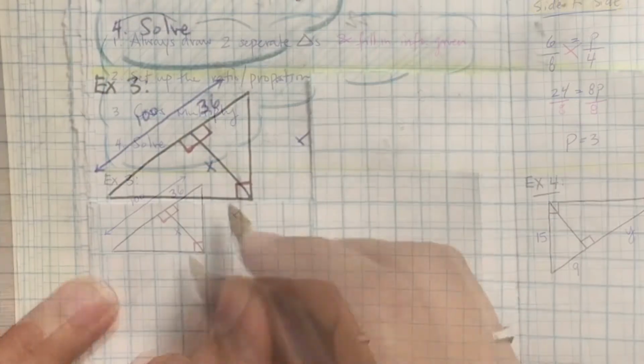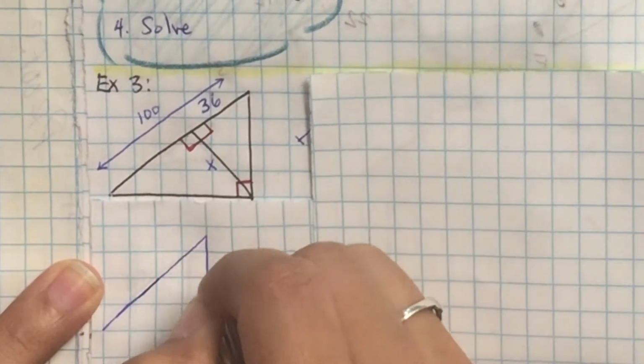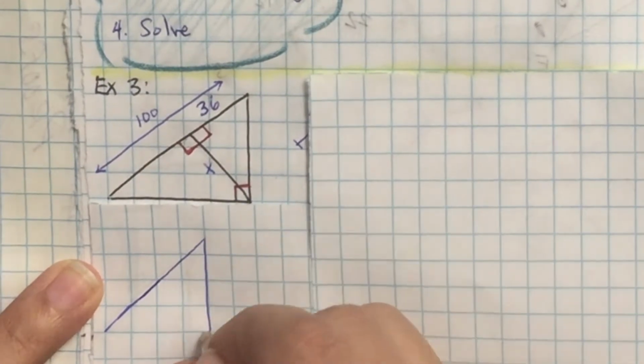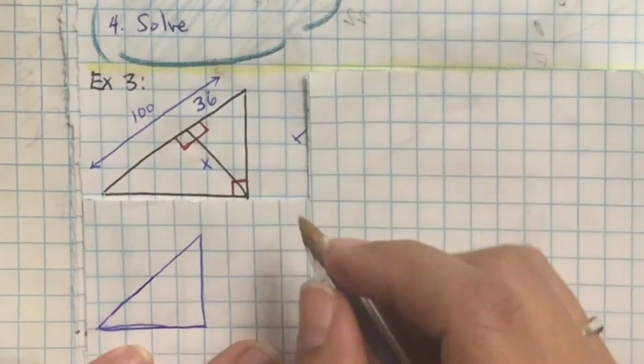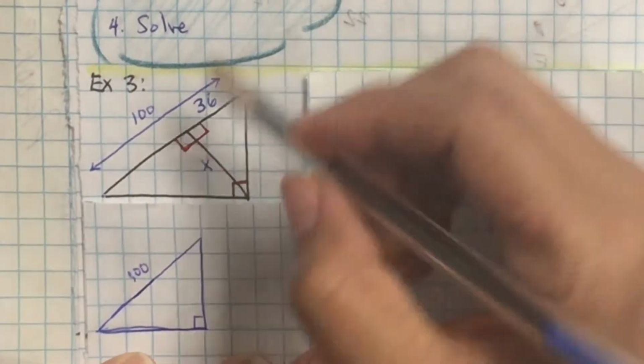So you're going to separate the triangles. This time there are going to be 3. There's the big one, the one on the outside. This is a listening check: color in this triangle we are drawing right now. And that is 100 on that side, and then there's a 90-degree angle there.